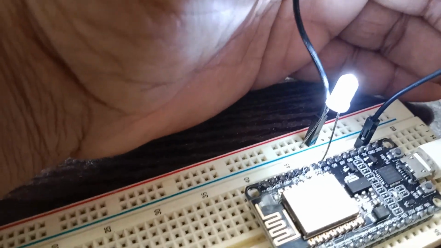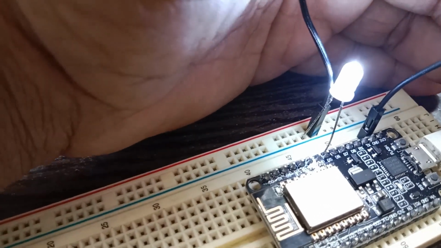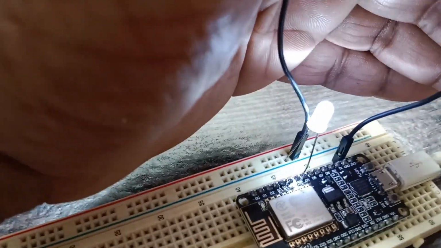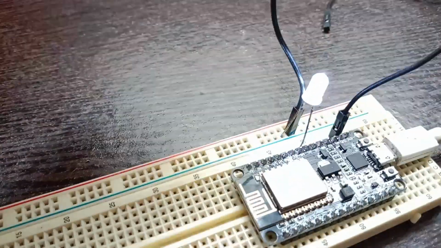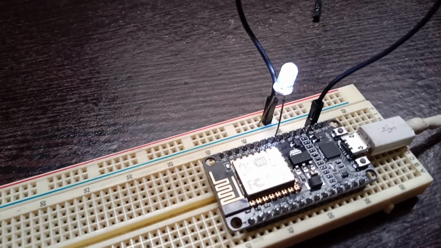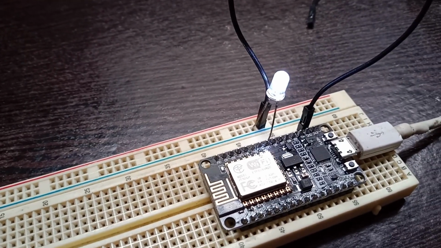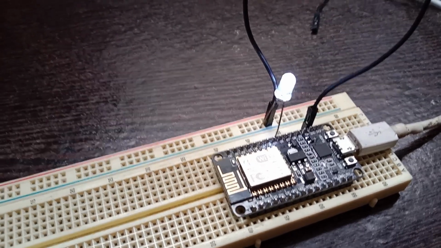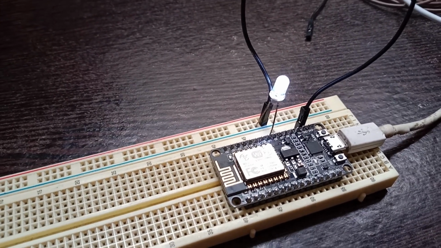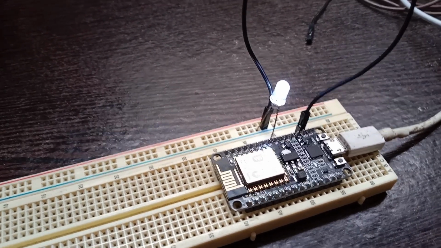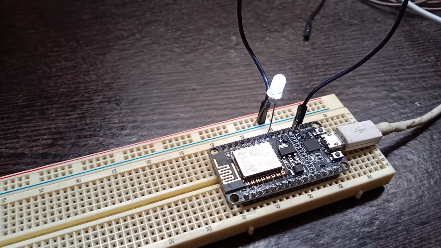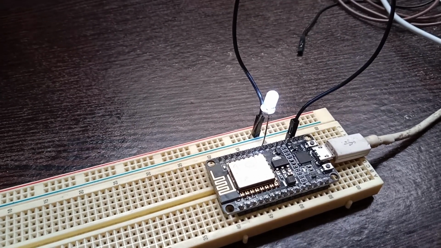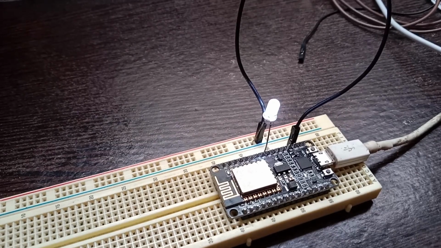Oh, it's very bright. You can see the shining, the brightness clearly compared to the previous one. So this is how by changing the duty cycle we can generate the PWM value over the PWM pin and change the brightness of an LED. You can do it for several applications as per your need. Thank you.